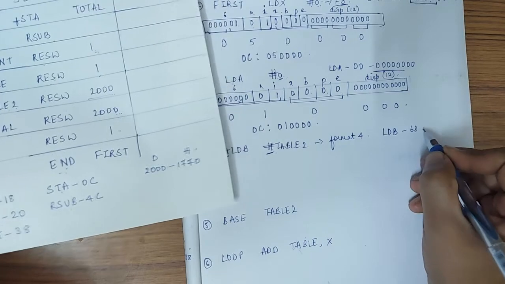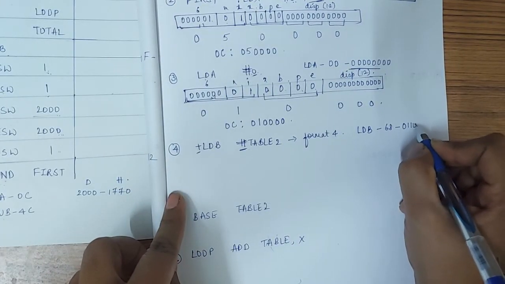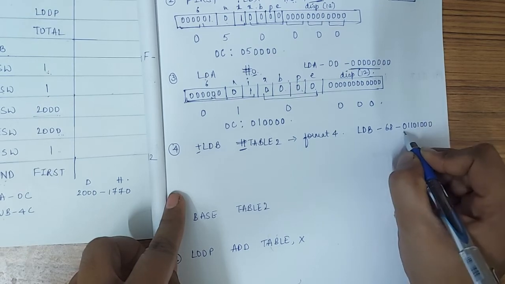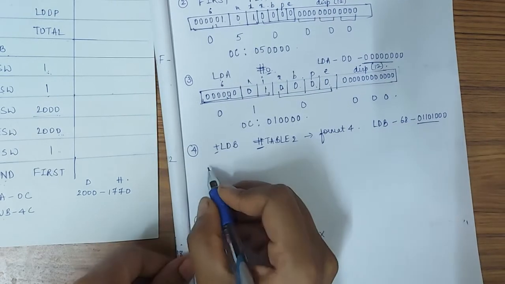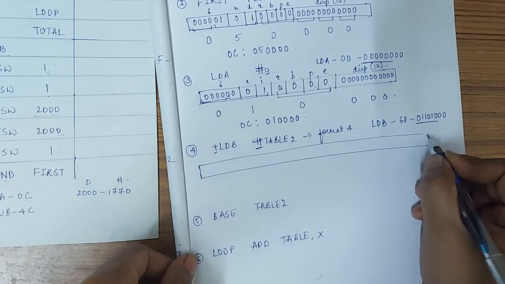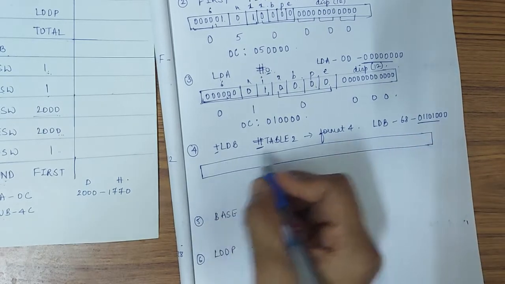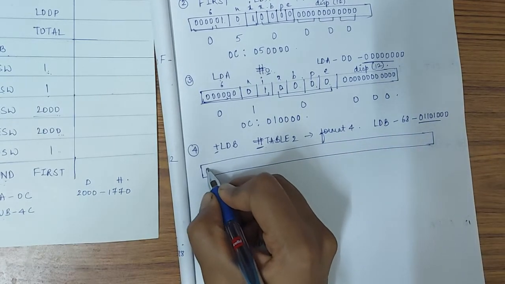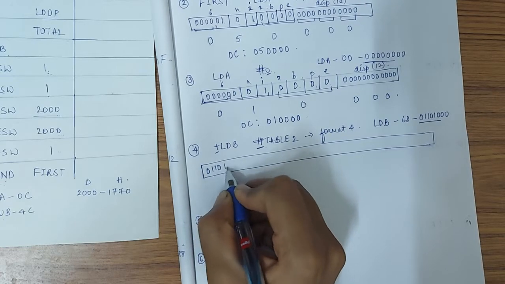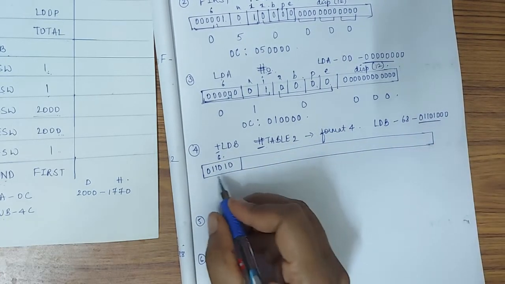So we are going to represent it in bits, which forms 0, 1, 1, 0, 1, 0, 0, 0. The first 6 bits we are going to take to generate the object code. Since it is a format 4 instruction, the address field occupies 20 bits, as we know. We will see that later. 0, 1, 1, 0, 1, 0 is the opcode, which occupies 6 bits. We are going to take the first 6 bits, correct?